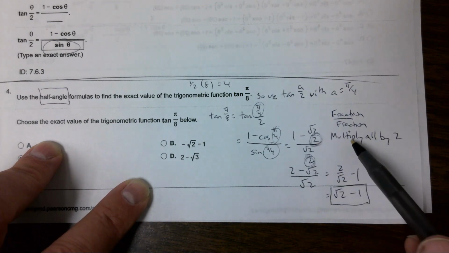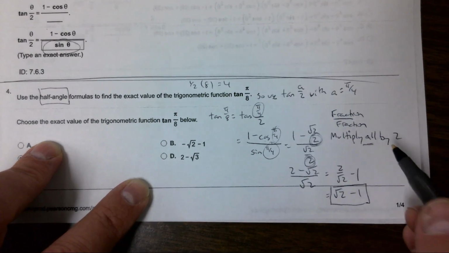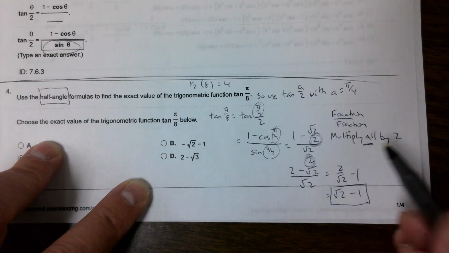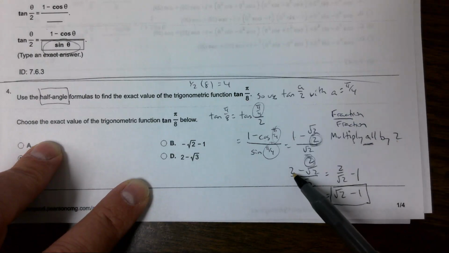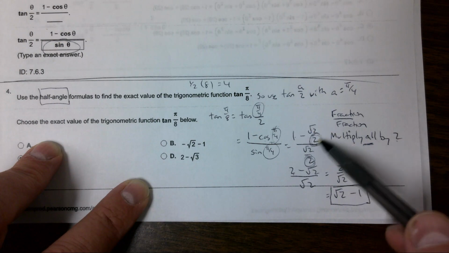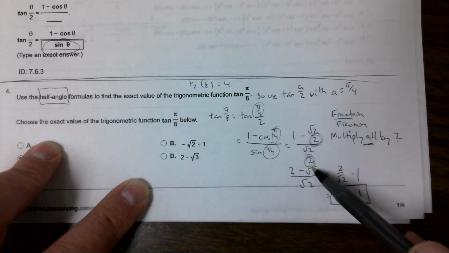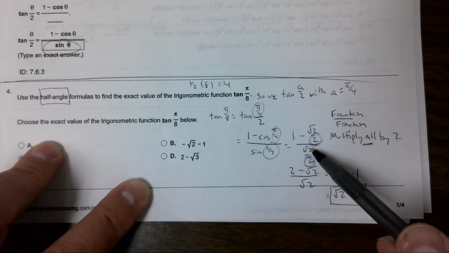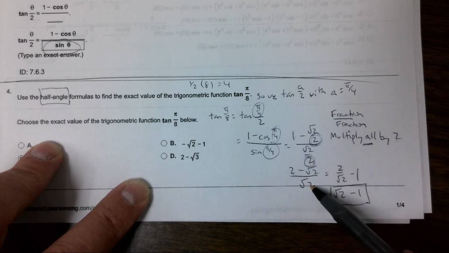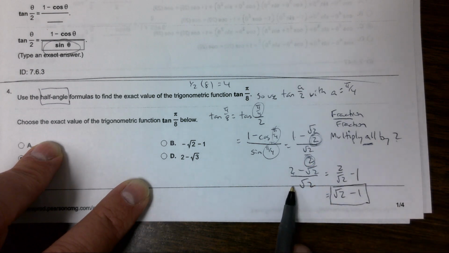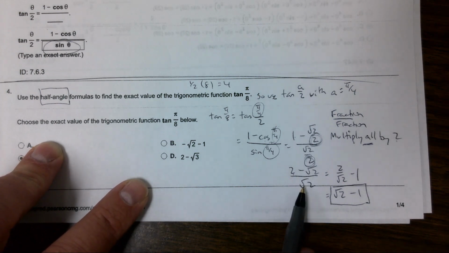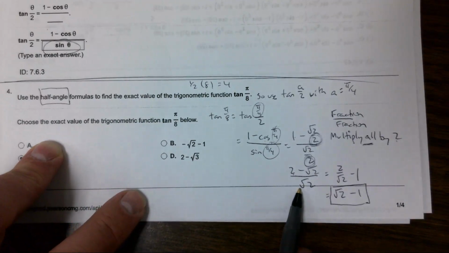So what that means is multiply all parts by 2. So you do 1 times 2 is 2. Then when you multiply this part by 2, you get rid of your denominator. And same thing for this part, you get rid of your denominator. So what we have is you can simplify your compound numerator, just not if it's a compound denominator.